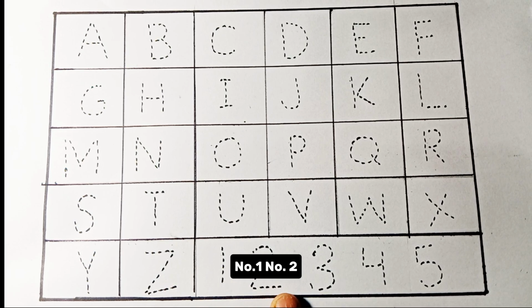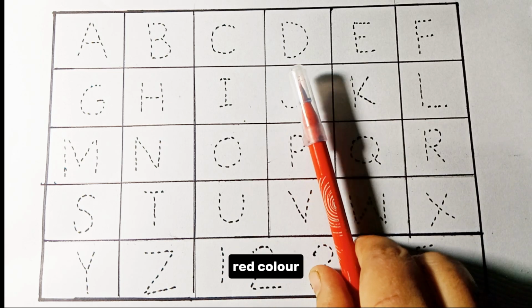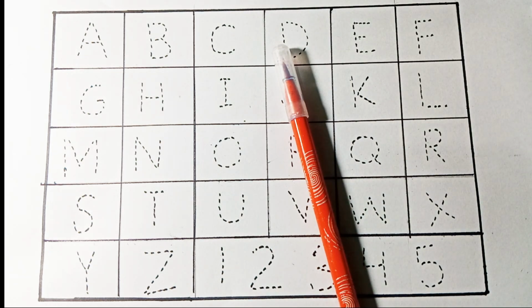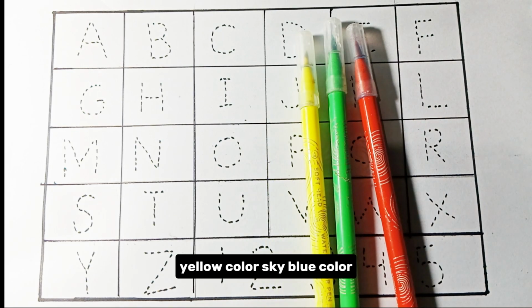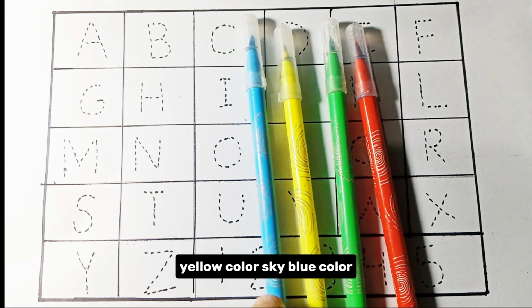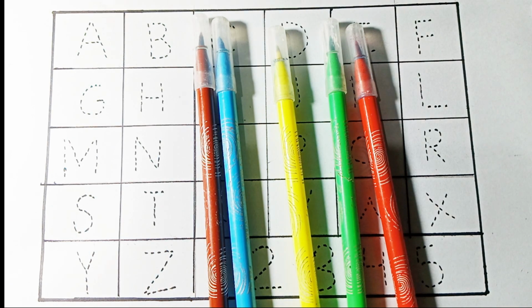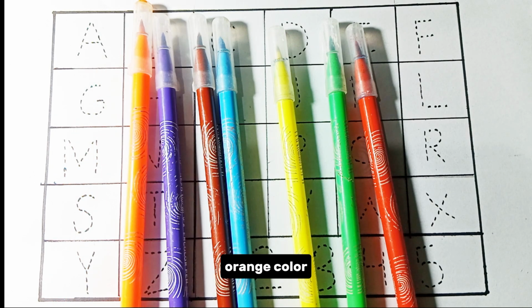Number 1, number 2, number 3, number 4, number 5. Red color, light green color, yellow color, sky blue color, brown color, purple color, orange color.